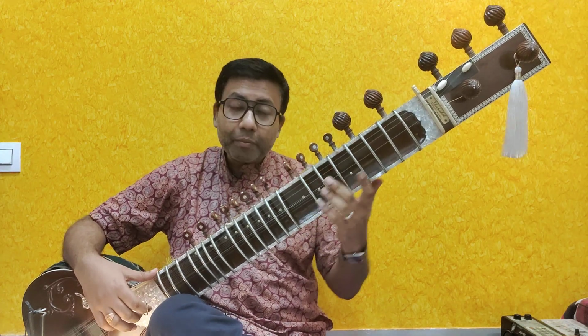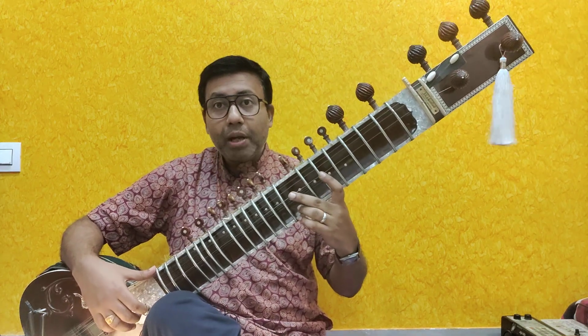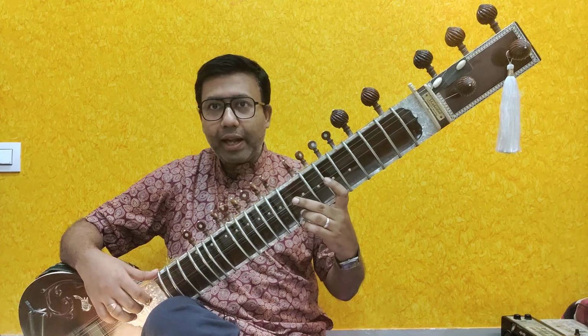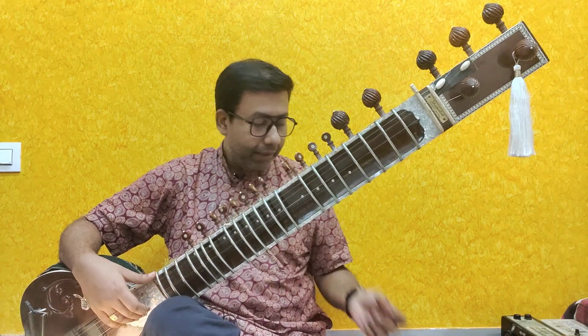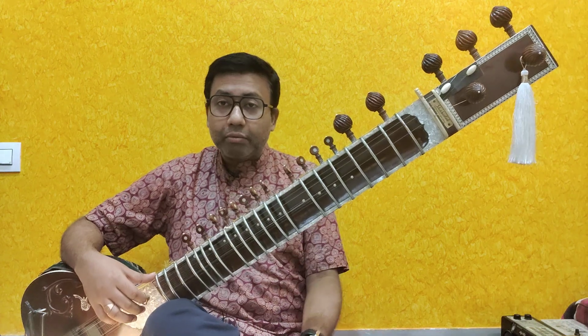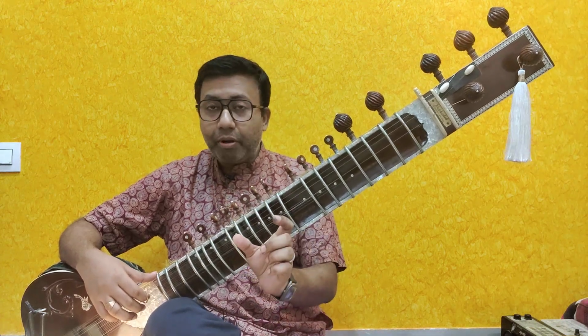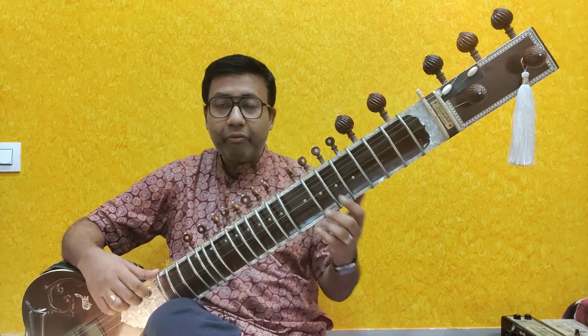So you need to practice this also, like combination of Gamak and fret work. So how you can do that? Ga ga ga ga re sa ni sa. Ma ma. You can take the approach of palta. So in that palta, some part is being played with Gamak and some part is being played on fret.